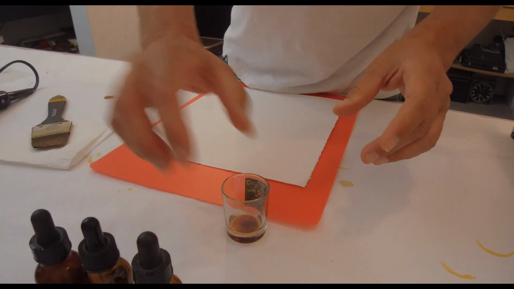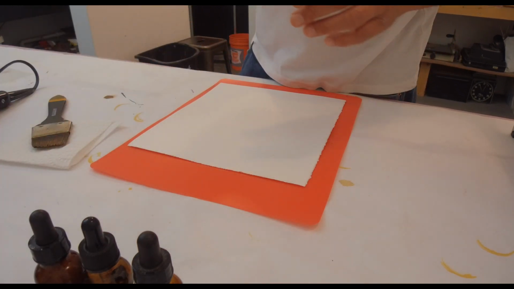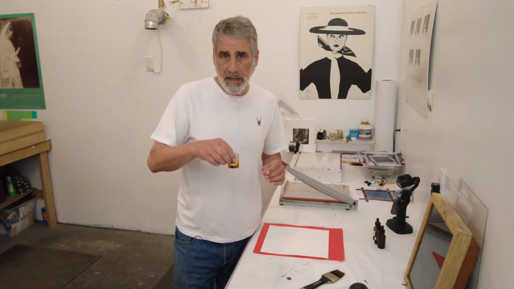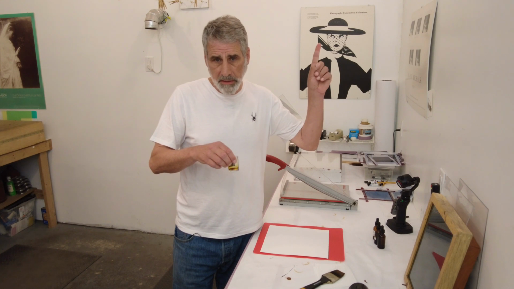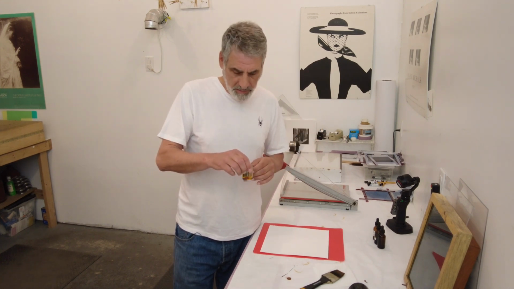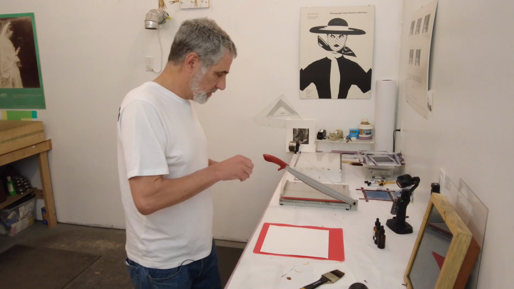And we're pretty much ready to go. So I always like to mix this up really well. Now, the whole platinum palladium printing process, if you want to see that, I have a whole series on it if you want to look up here right now. But that's not part of this video. I'm not going to be teaching you how to do the process.